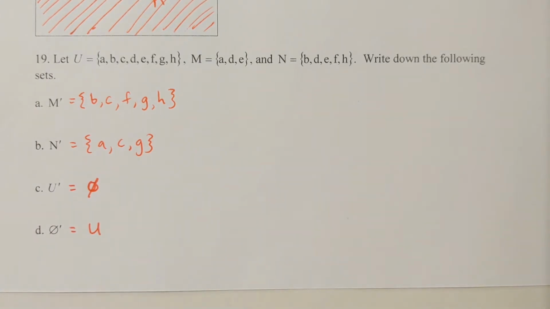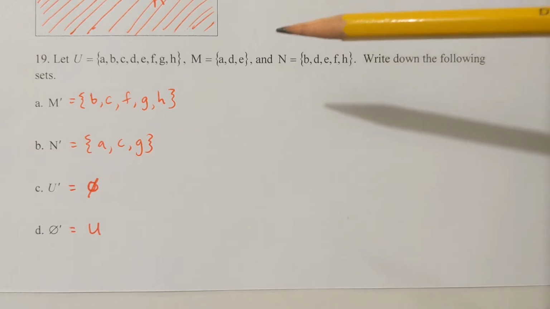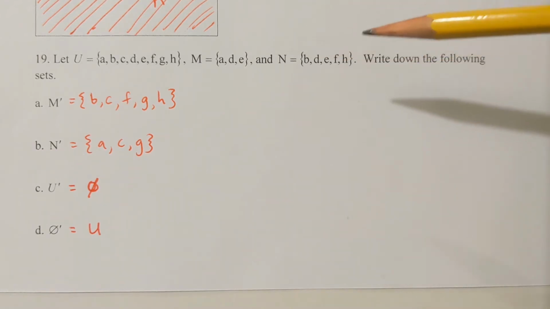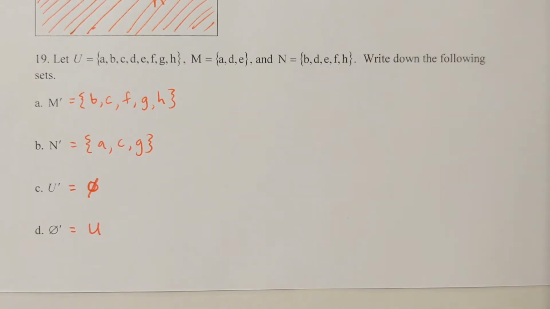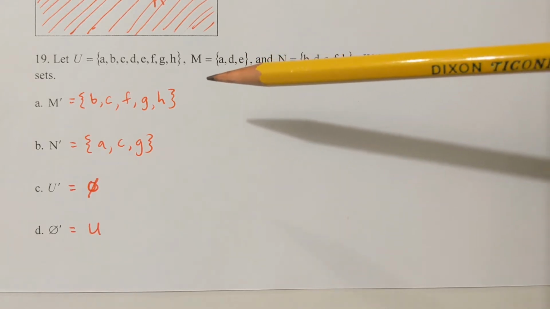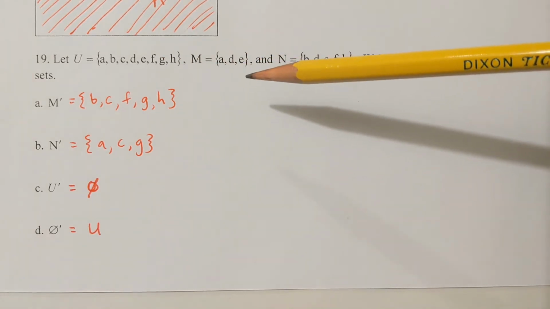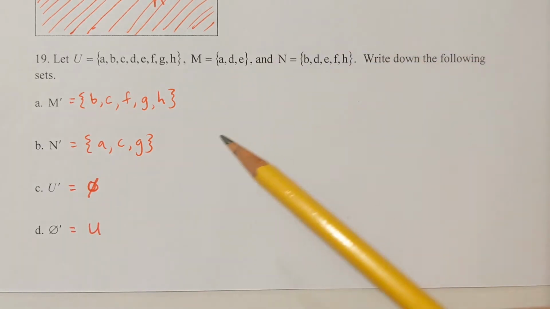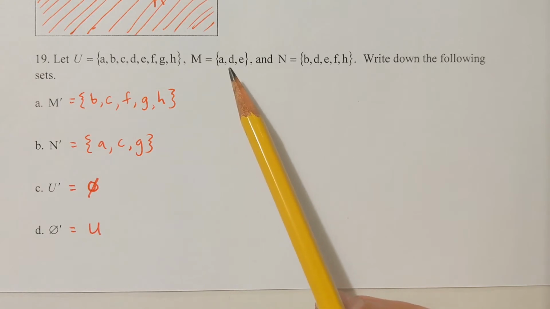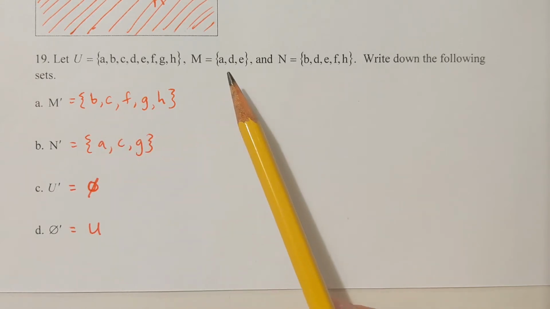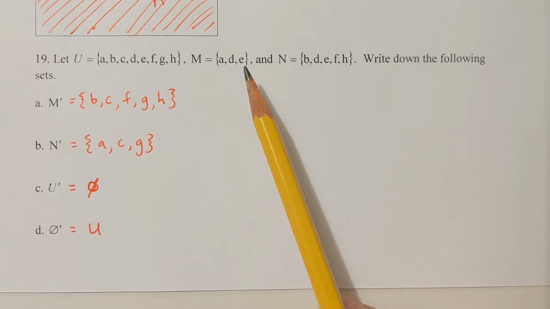Problem 19, I've got the universal set, which is the letters A through H, and then set M and set N. Write down the following sets. So M complement would be the set of all elements that are in the universe, but not in M. Anything not in M, but still part of the universe, should be the set containing B, C, F, G, and H.